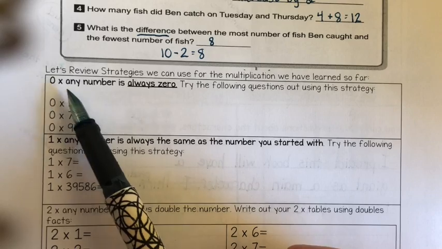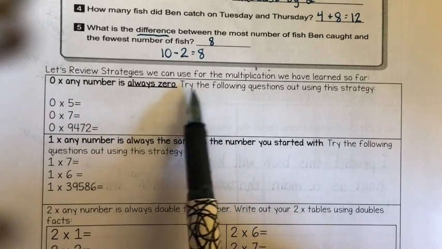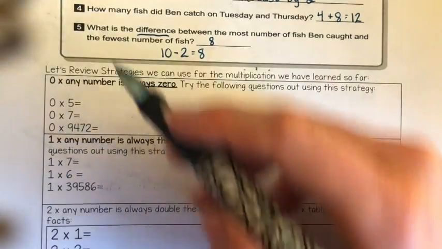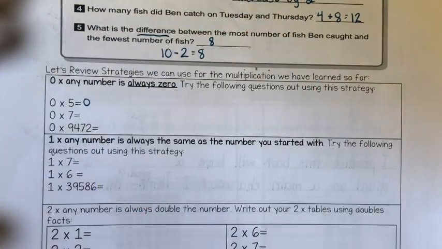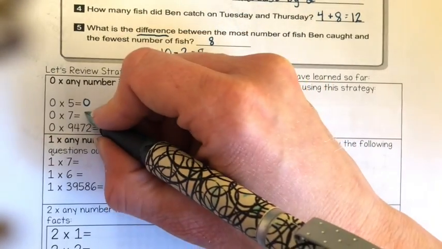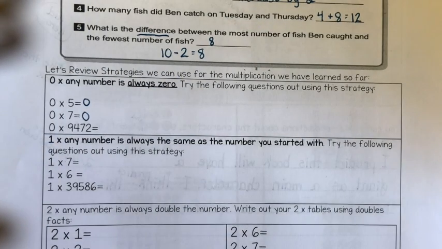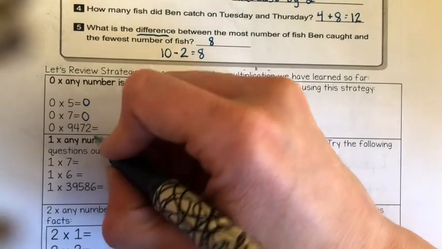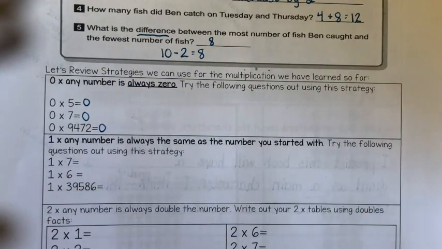And 0 times any number is always 0. Try the following questions out using that strategy. So 0 times 5 will be 0. 0 times 7, gonna be 0. 0 times 9,472, also 0. Huh, that's easy.